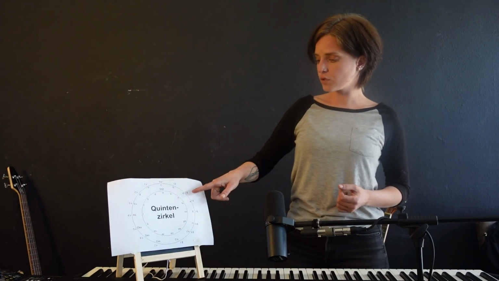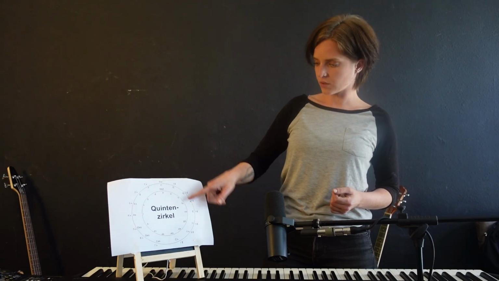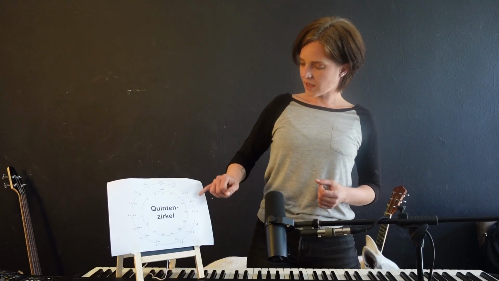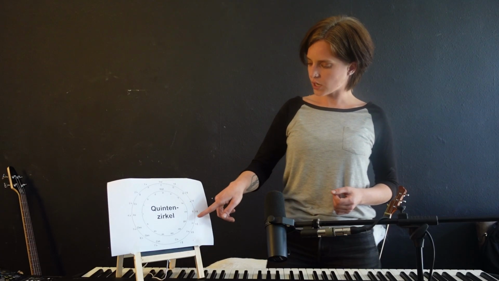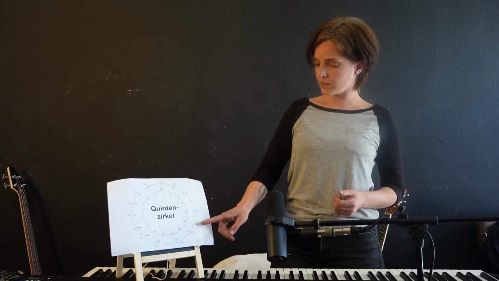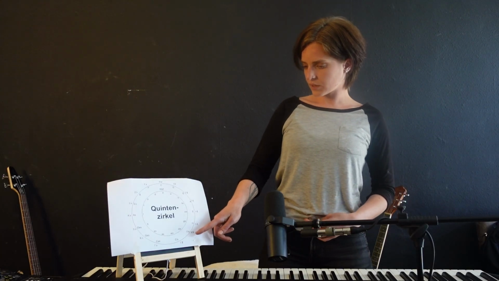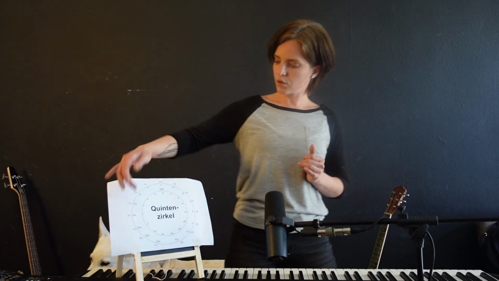At D, we have two sharps, which would be F sharp and C sharp in this case. So you can also read that off on the minor circle here a little. A, same thing. We have an F sharp, C sharp, and a G sharp. So this is three sharps. E, we would have four sharps. B would have five sharps. F sharp would be six sharps, and C sharp would be seven sharps, which is the maximum amount of sharps you can have. And the same thing goes along this way.